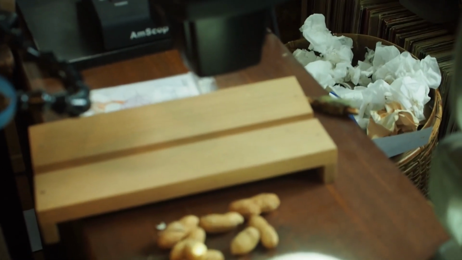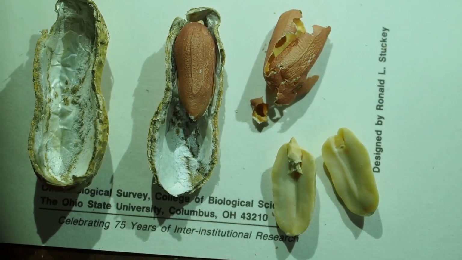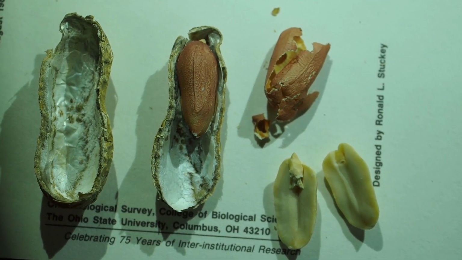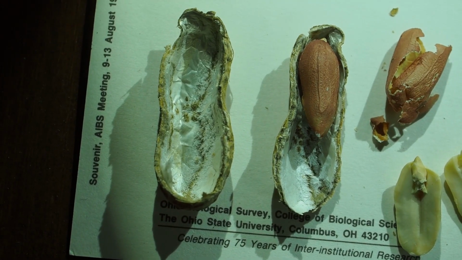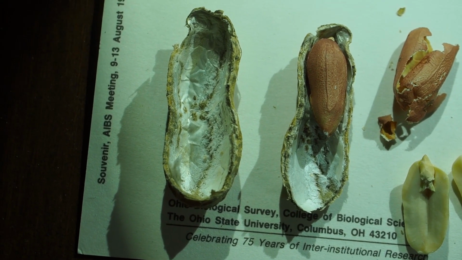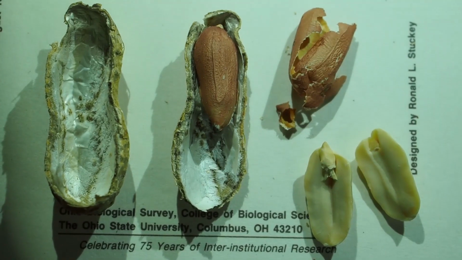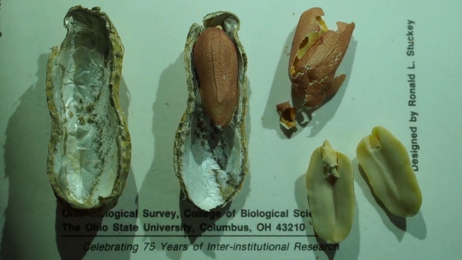So let's take a close look at the peanut fruit. Here's a little setup I have with a nice light. And what I'd like to direct your attention to is this array. So I'll put things in the center of the field. This, of course, is half of the ovary that's been split open. Here's the other half of the ovary with a seed.